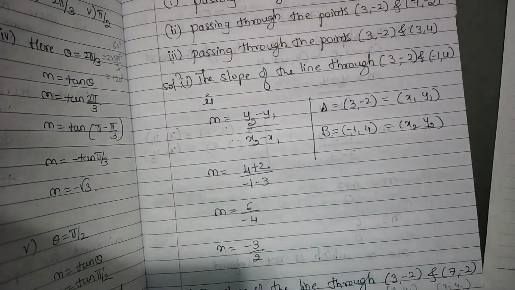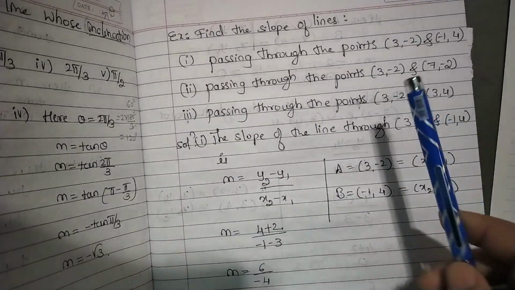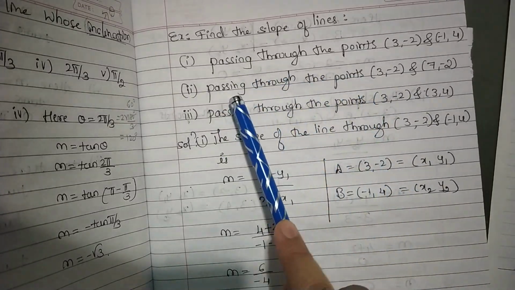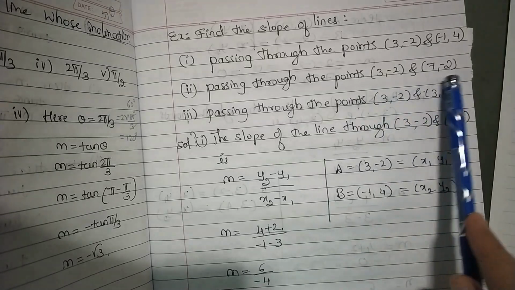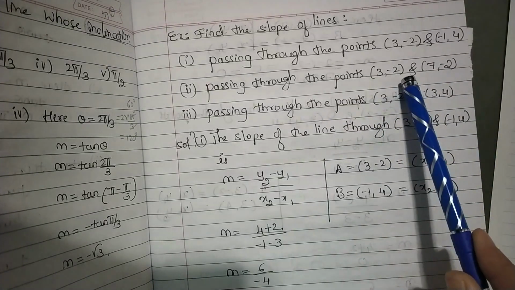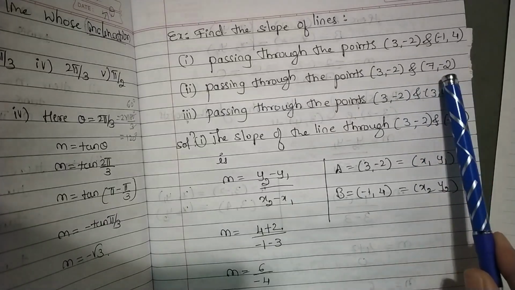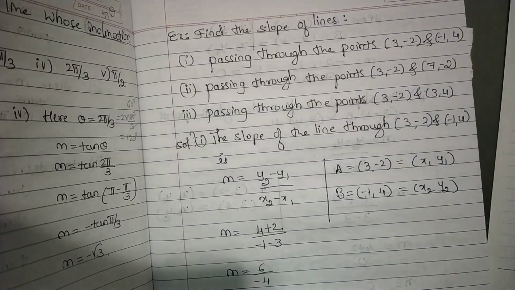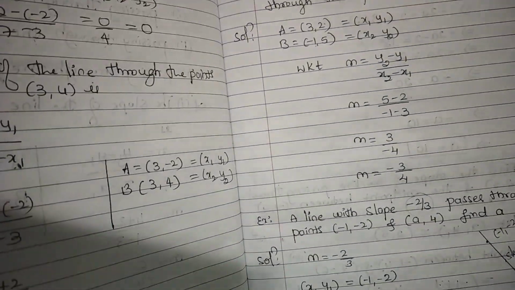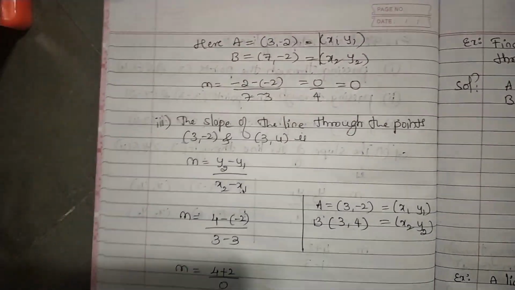Similarly, second example, find the slope of a line joining the points or passing through the points 3, minus 2 and 7, minus 2. So let us consider the first point as x1, y1 and the second point as x2, y2. We know the formula, that is m is equal to y2 minus y1 by x2 minus x1. Apply the formula and simplify.